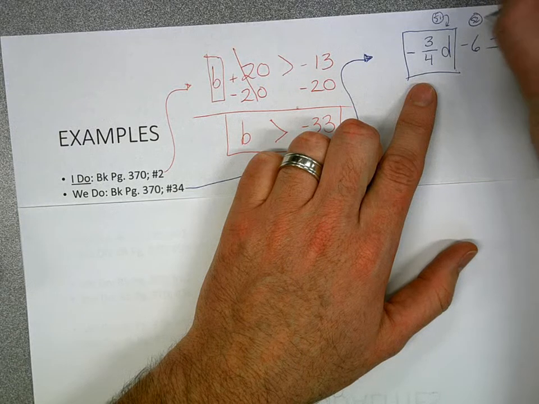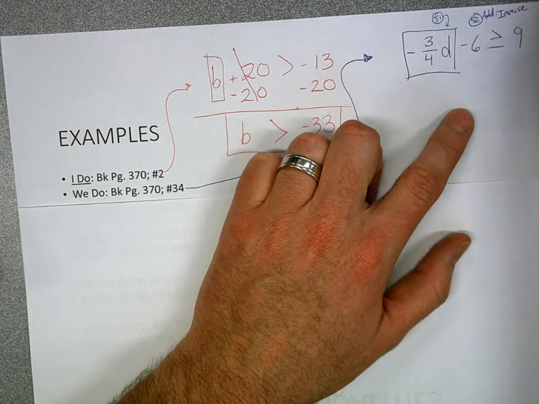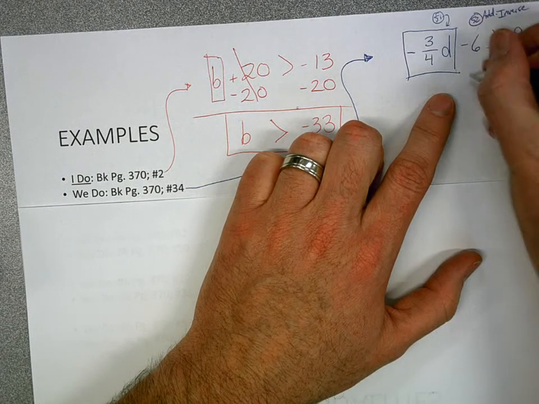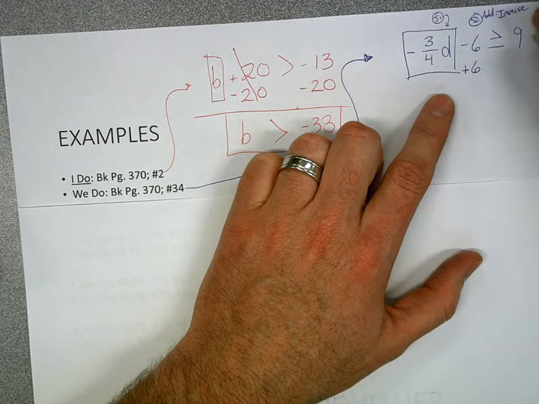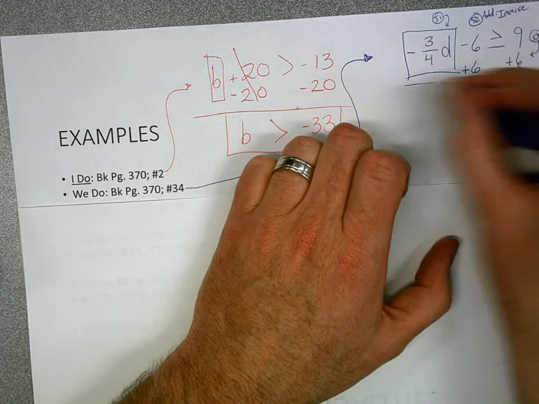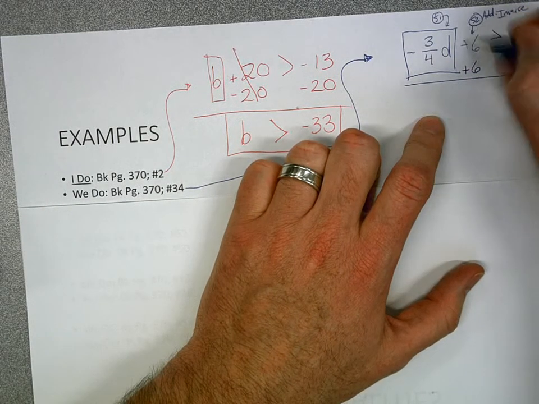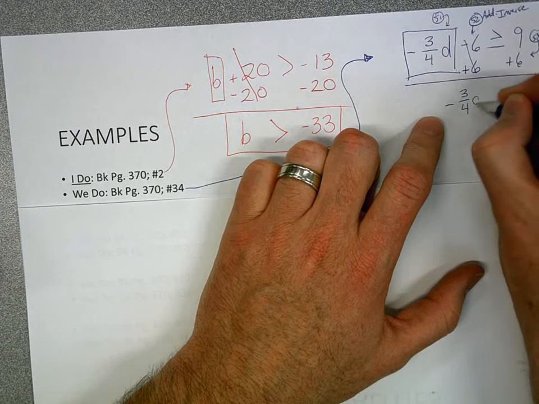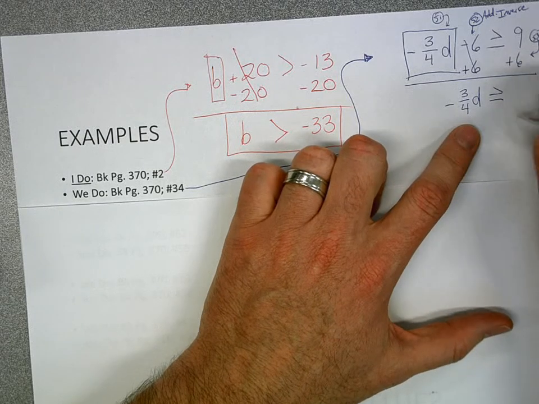And when I do that, I'm going to do step 2, and that is I'm going to do the additive inverse. So the opposite of minus or negative 6 is positive 6. And step 3, of course, is we do the same thing to the other side. I'm going to add 6 to this side of the inequality. So, of course, where we did the inverse, they cancel. So we bring this down: negative 3/4 d is greater than or equal to 9 plus 6, which is 15.